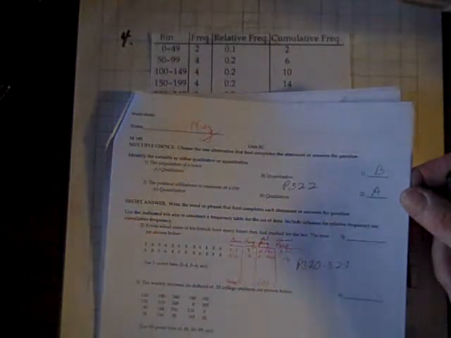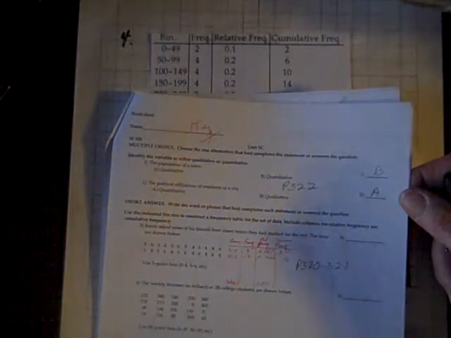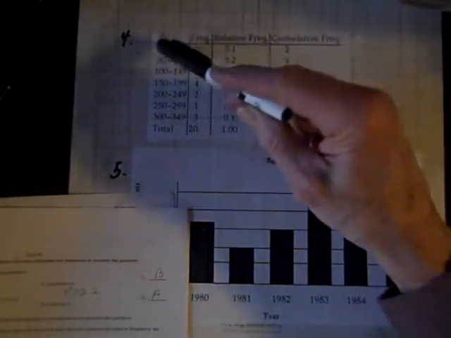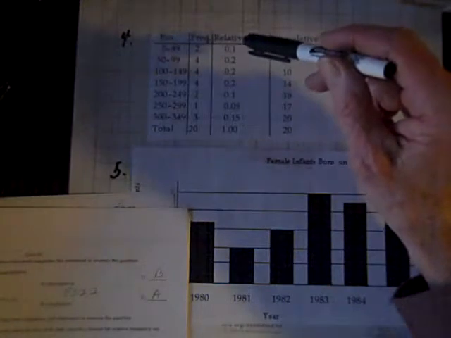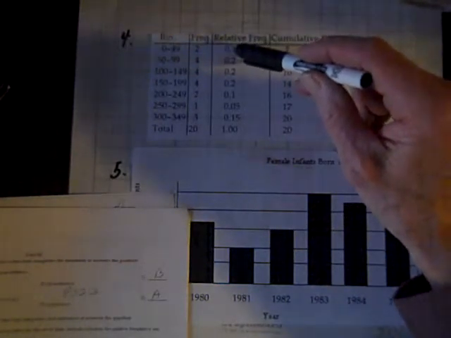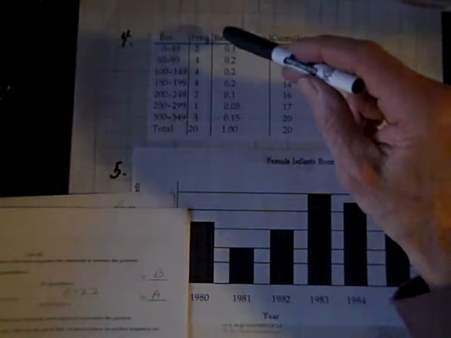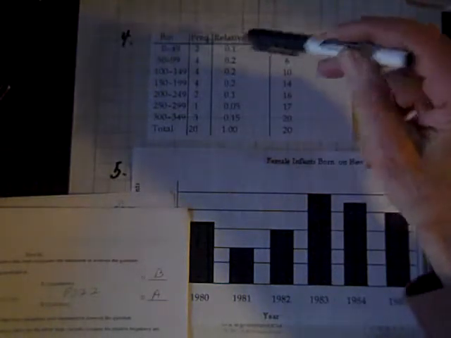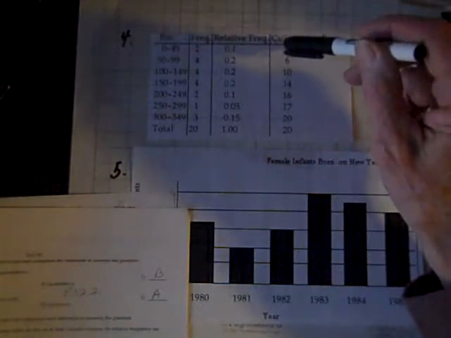And for question 4, we have to do another frequency chart, and this is relative to the weekly income in dollars of 20 college students, and use 50-point bins. So 0 to 49, and the frequency is 2. The relative frequency is 10%, so 2 out of 20 is 10%, or 1/10. The cumulative frequency is 2.